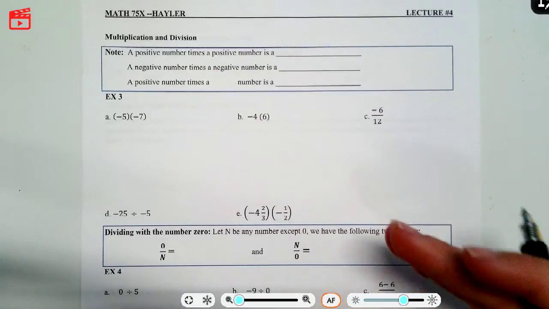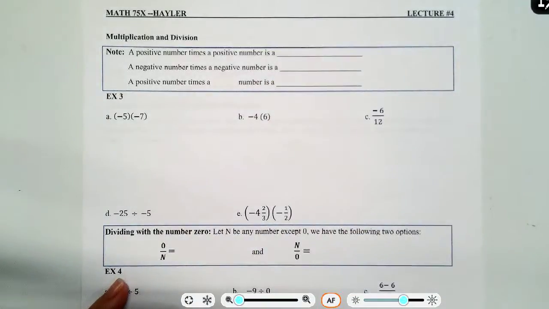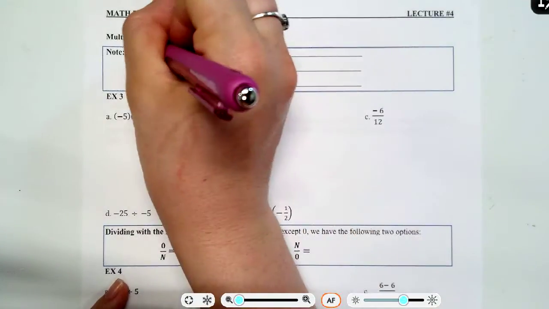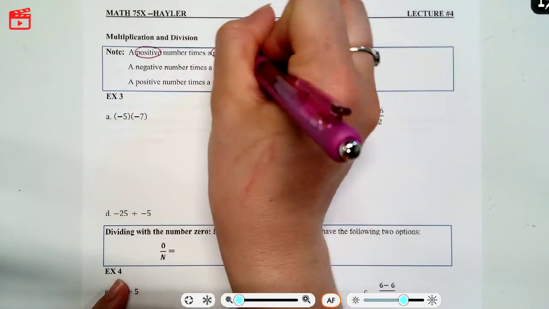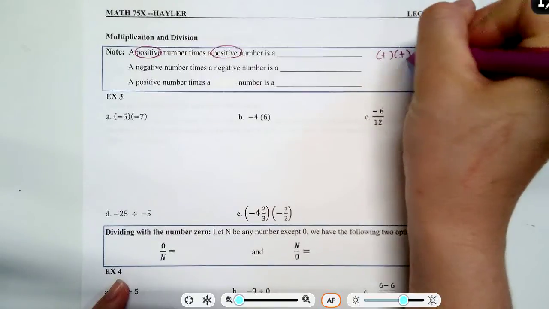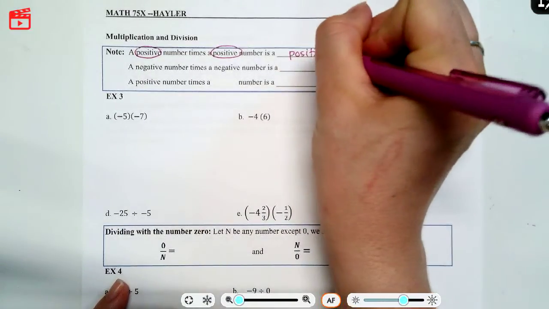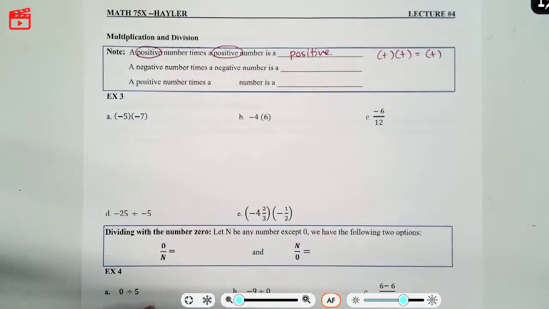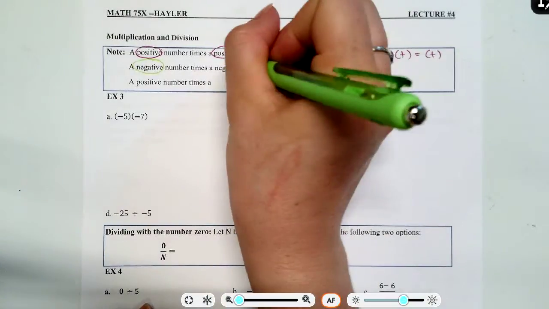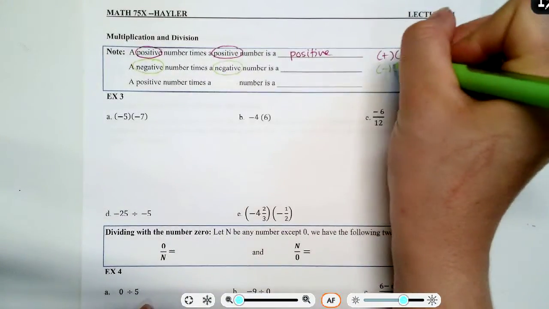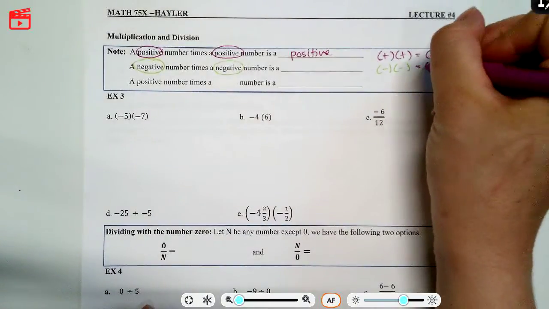All right, so now we're moving on to multiplication and division. All right, so here's just some things to note. A positive number times another positive number. What is that going to be? So positive times a positive is going to be a positive number. Okay, but if we look at a negative number times a negative number, what do we get? So a negative times a negative. Now this is where it's strange. A negative times a negative is going to be a positive number.